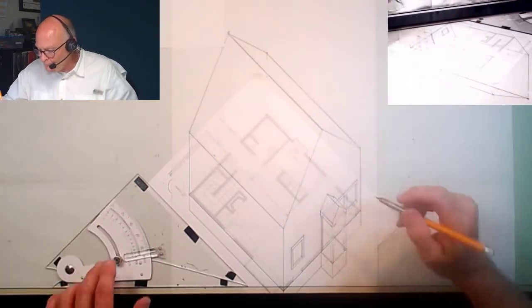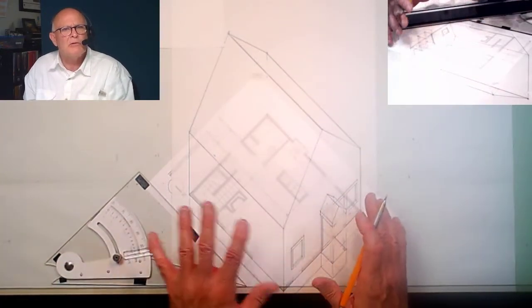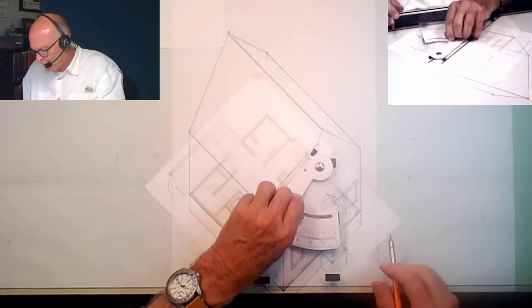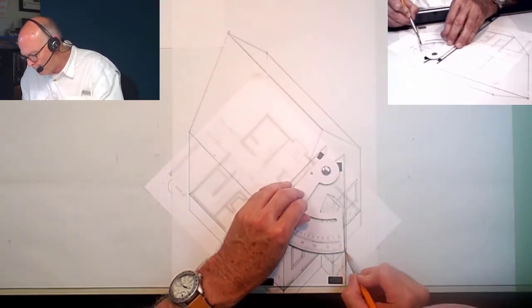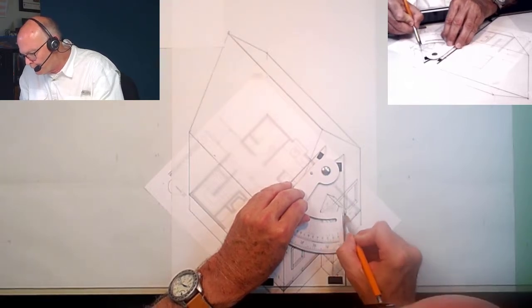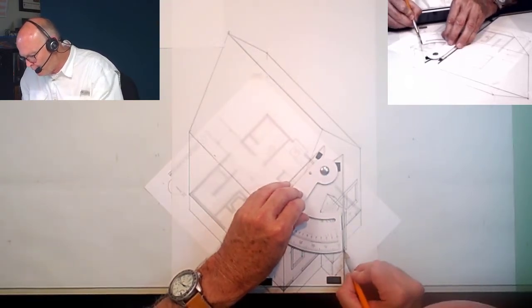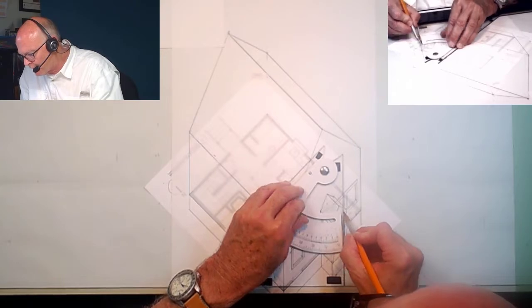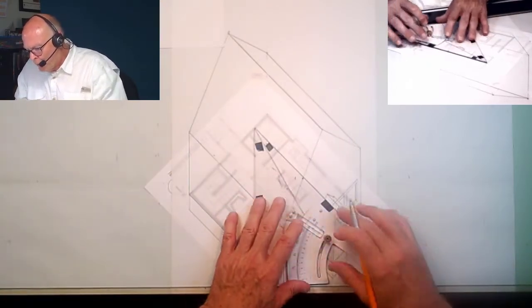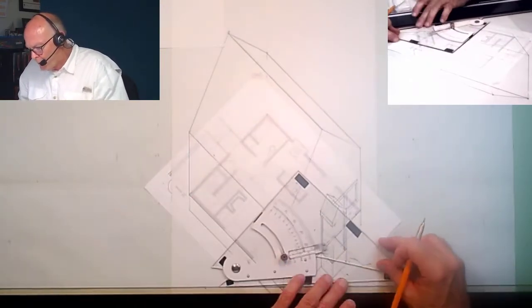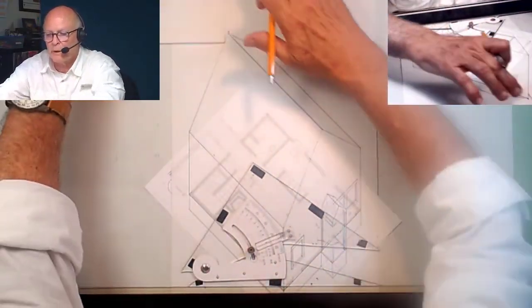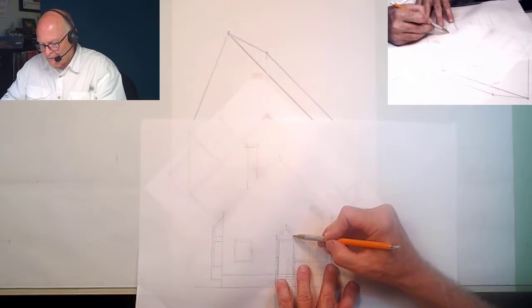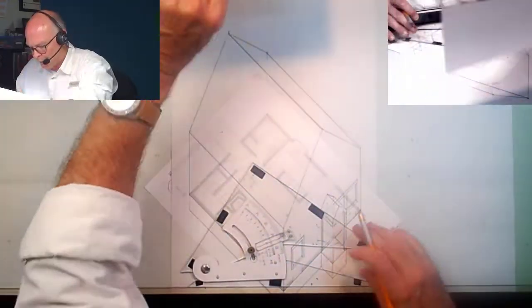So the only thing is, my lines are a little messy. I've got to go back through and make sure that they're clean. So I'm going to do that right now as we're moving forward with this. And we do have to add some thickness. We forgot to do that. So the front of this fascia has a thickness. We saw that right here. That thickness and that thickness need to be represented.